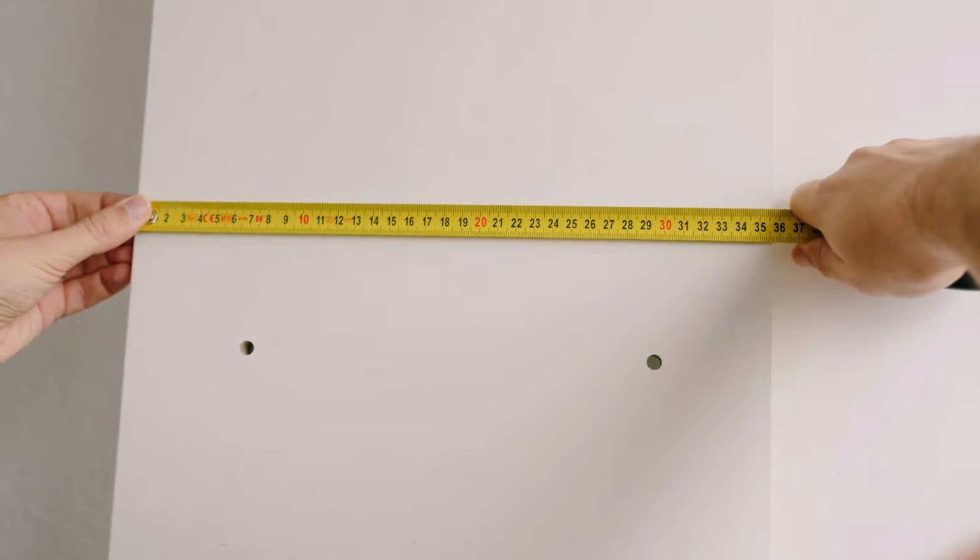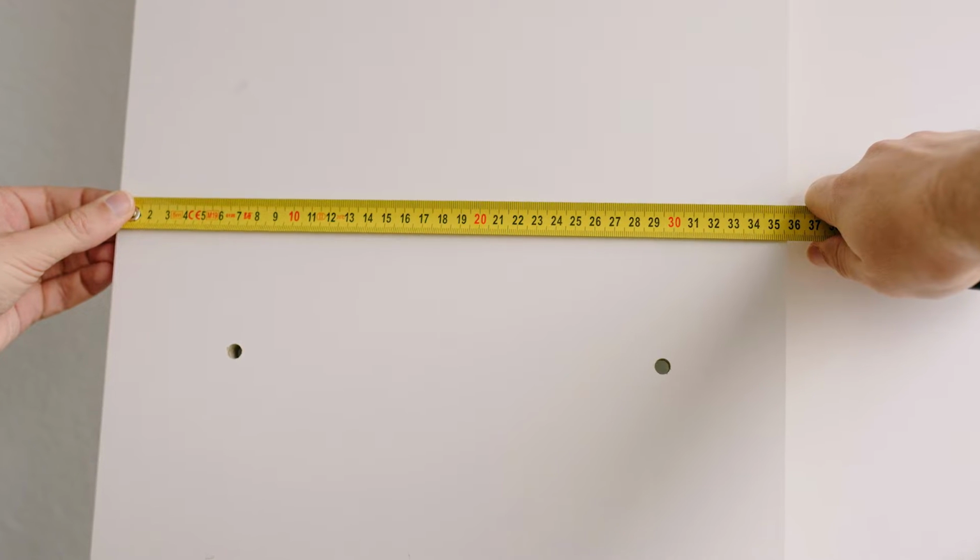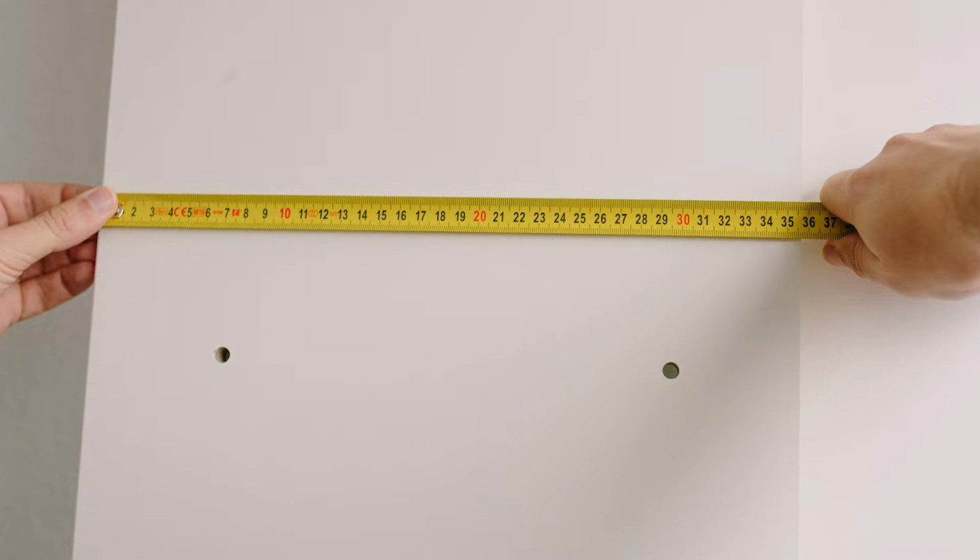So one of the first things you guys need to do is, of course, measure the space out. You want to get those exact dimensions for the area so that you know exactly how many pieces of furniture can fit in this space.